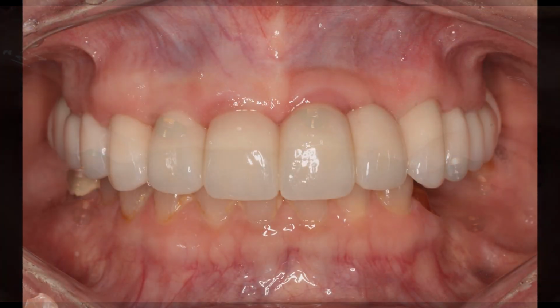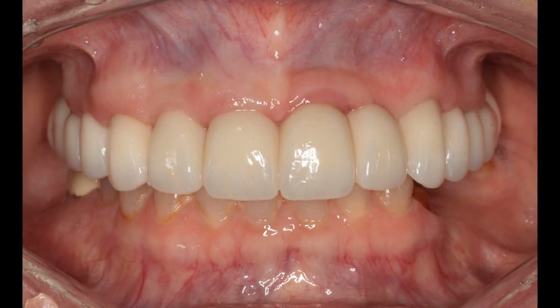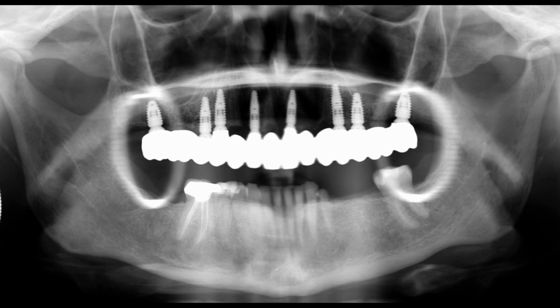Here is her final restoration. Here is her final panoramic x-ray. Sorry about the earrings. Every once in a while my assistants forget to have patients take out their earrings and they superimpose on the teeth. Those are just hoop earrings, nothing pathological.